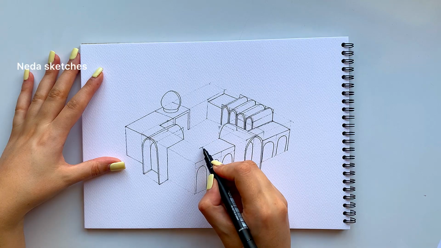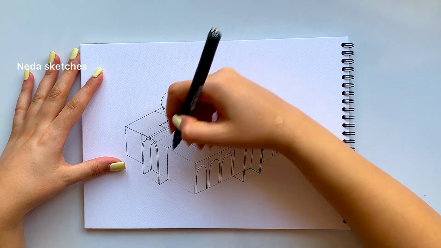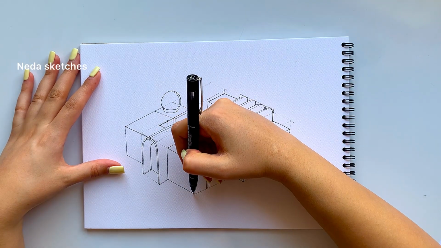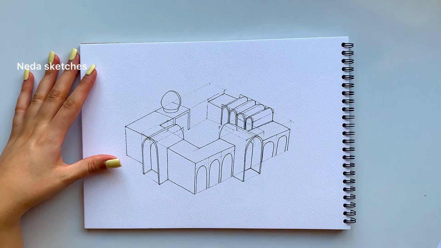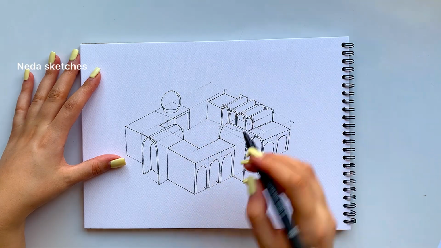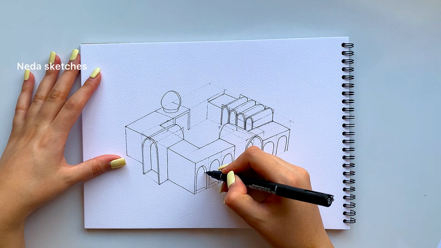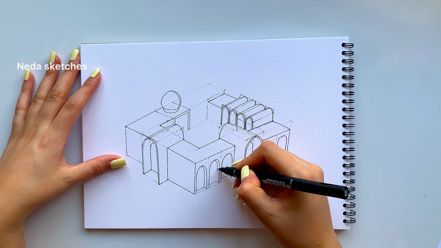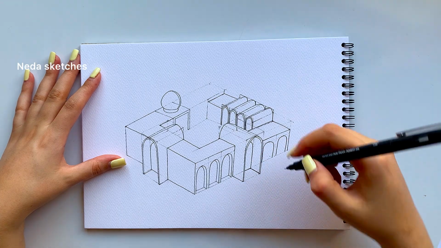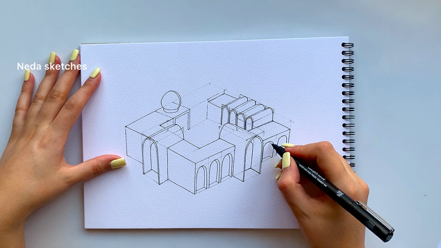I try to make some lines more visible by bolding them, and after that I decide to draw some setbacks in the arcades that I drew before. The setbacks are along the y-axis and some lines are along the x-axis. After that, I draw the height of the arcades that is along the z-axis. There are 5 equal arcades, so I should draw 5 setbacks.